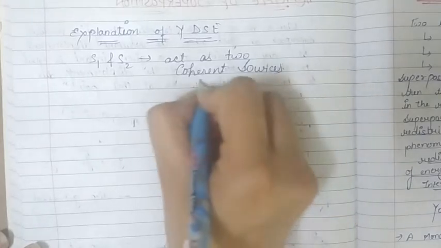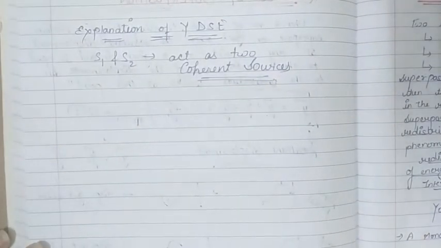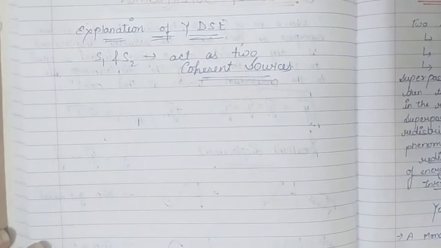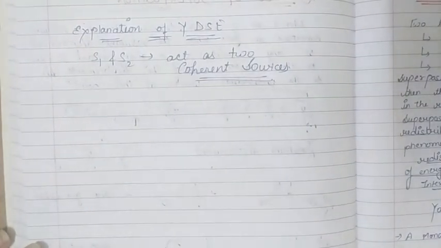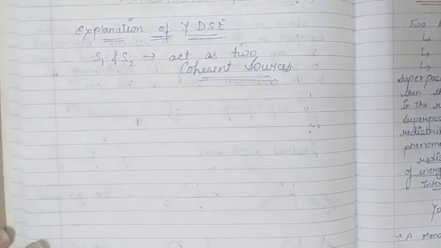Coherent sources are such sources which emit monochromatic light of either no phase difference or of constant phase difference.